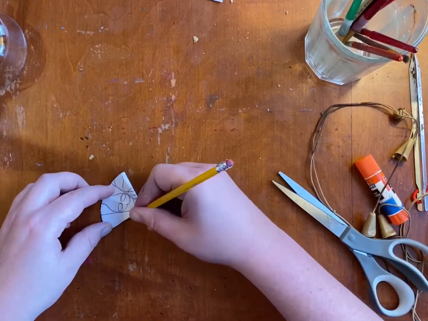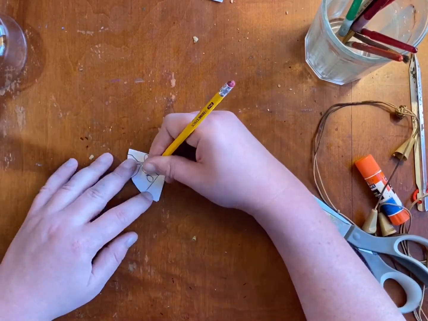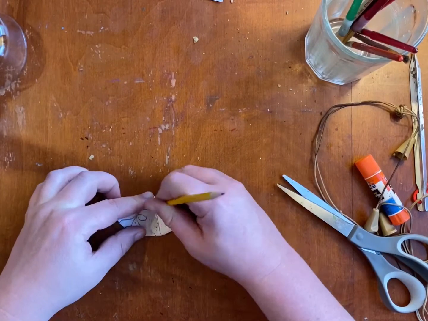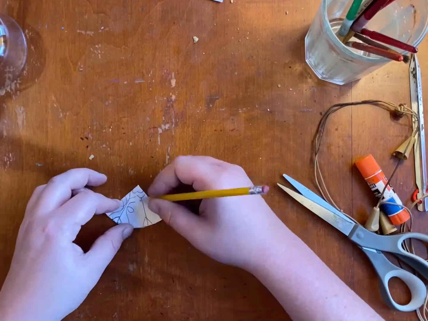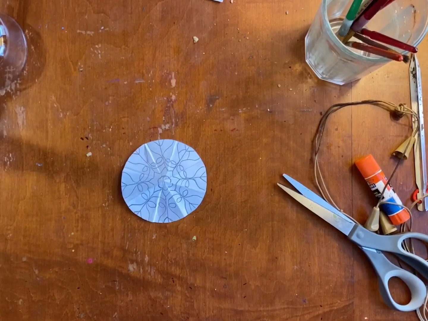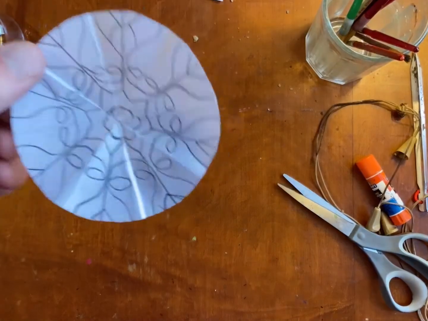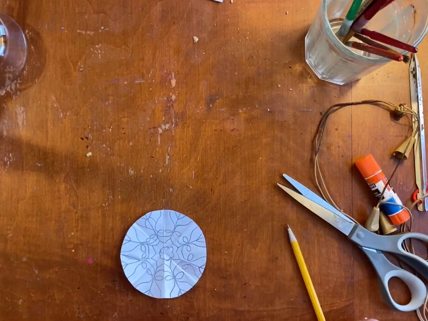Keep doing this section by section, taking your time, trying your best to make each section look like the other sections until you have the whole thing completed. If you do it this way, you will have a rose window with 4 lines of symmetry.